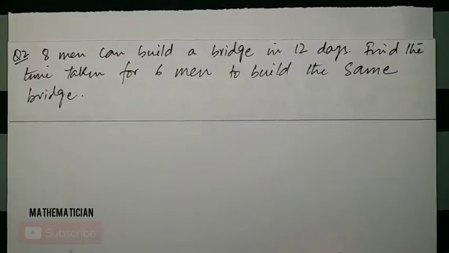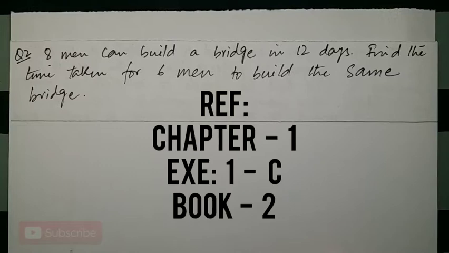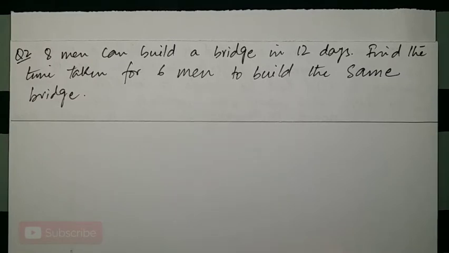In this video, I will solve 4 questions from exercise 1C, and this exercise is from book 2, Syllabus D, first chapter from the same book 2. And question number 2 is, if 8 men can build a bridge in 12 days, find the time taken for 6 men to build the same bridge.